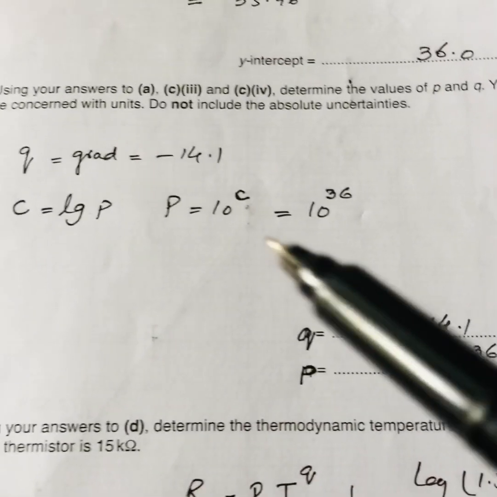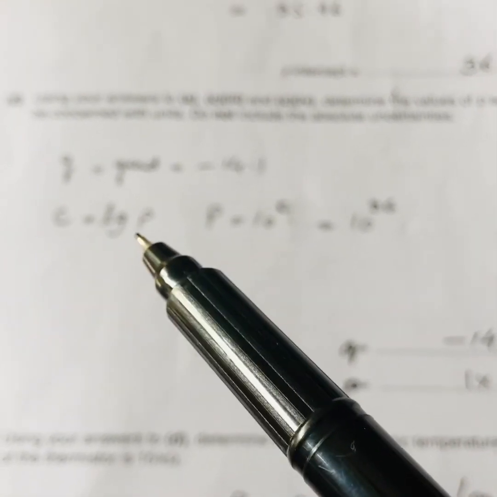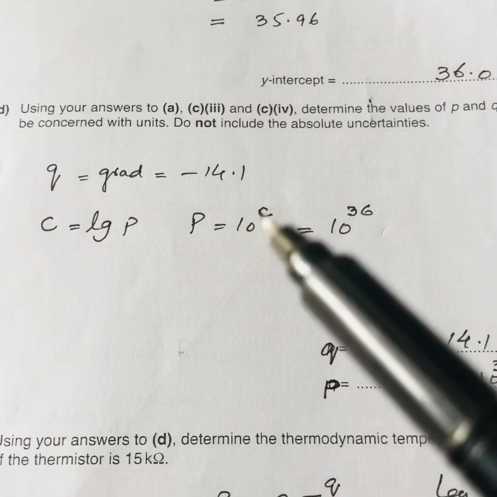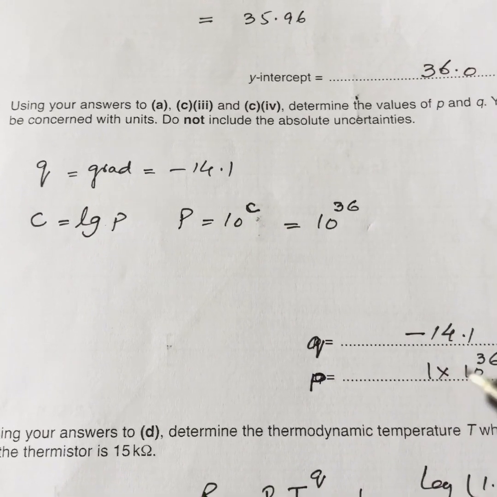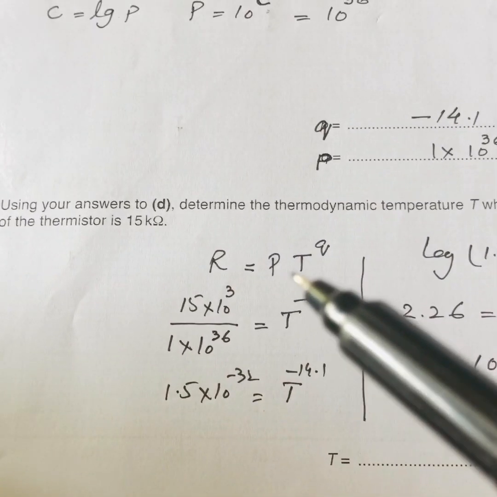Next question is, we have to write Q and P. Q is the gradient and the y-intercept is log P. So P can be written as 10 power C. So 10 power 36, we can calculate P. No unit required. And then R is equal to P T power Q.